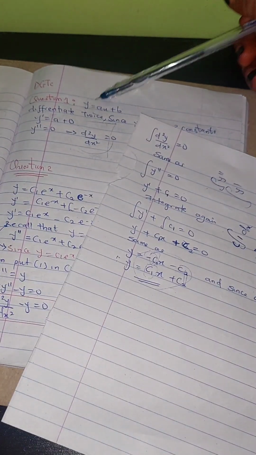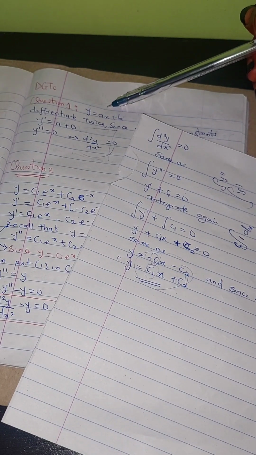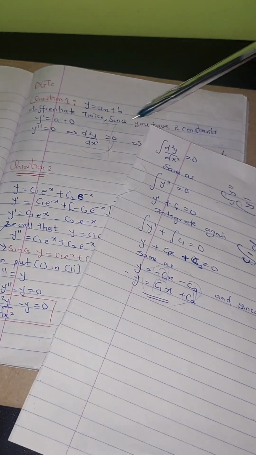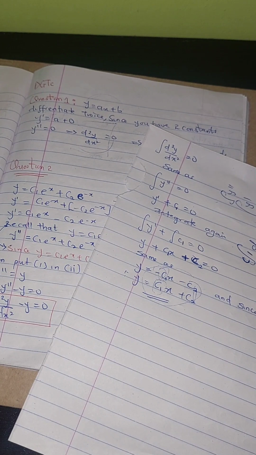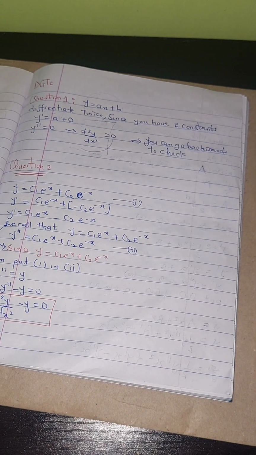So it may not look the same as the question that has been given to you, but automatically it's the same. So you can go backwards to check if you are correct or not. Go to the next question.